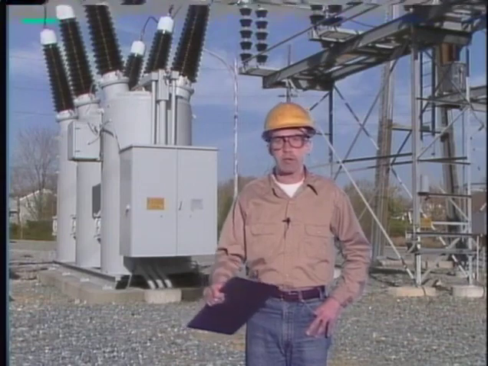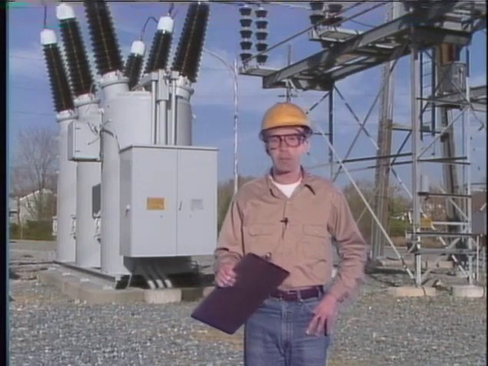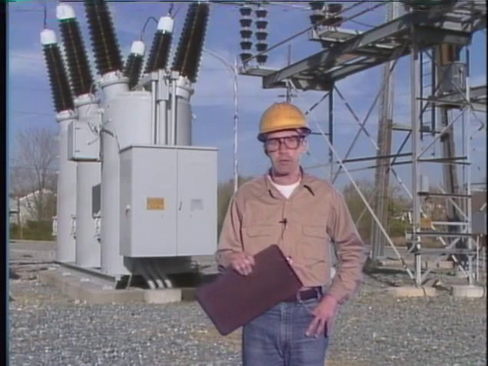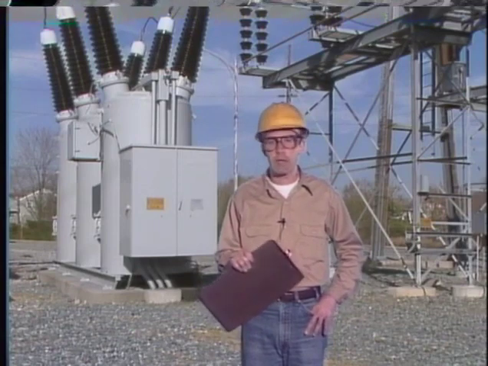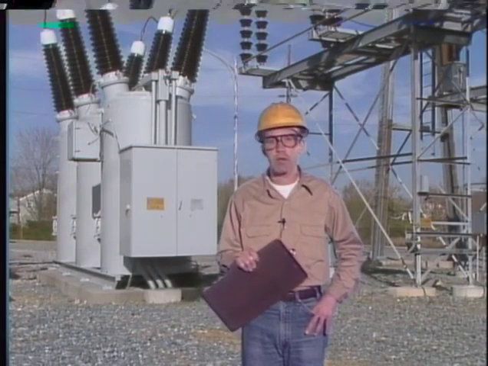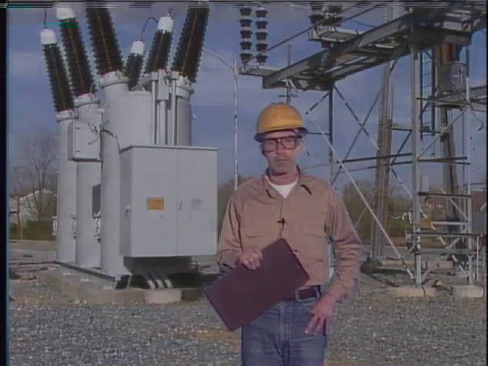Two other types of breakers we have yet to look at are gas blast breakers and air blast breakers. We'll look at some specific maintenance tasks for each of these types of breakers when we continue.